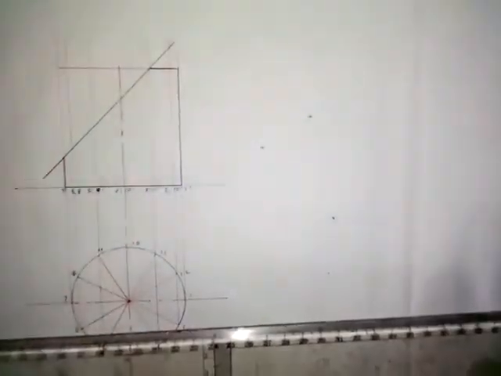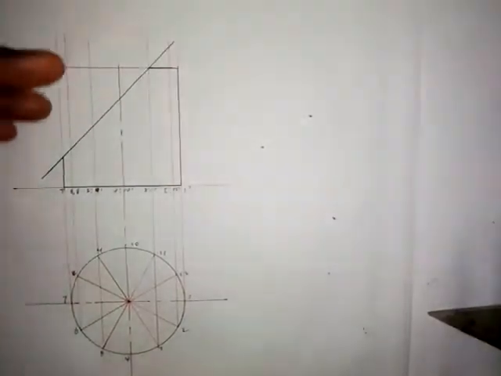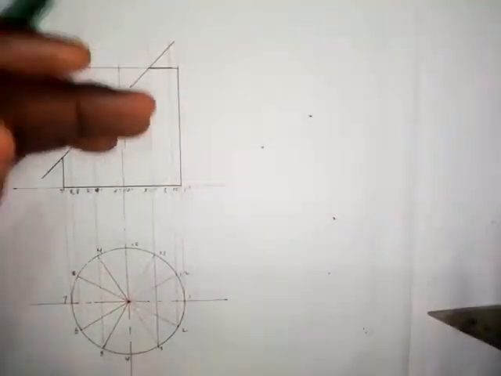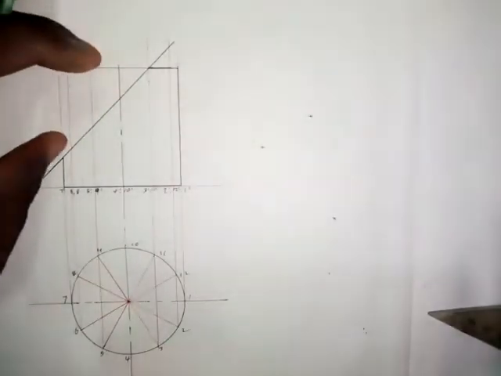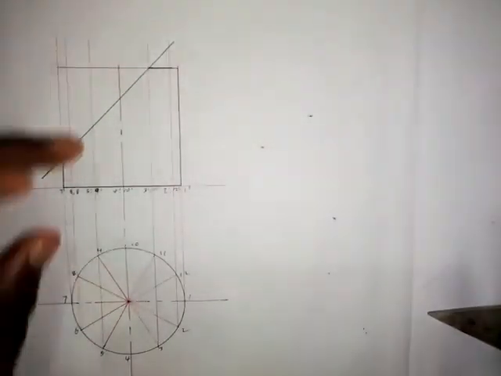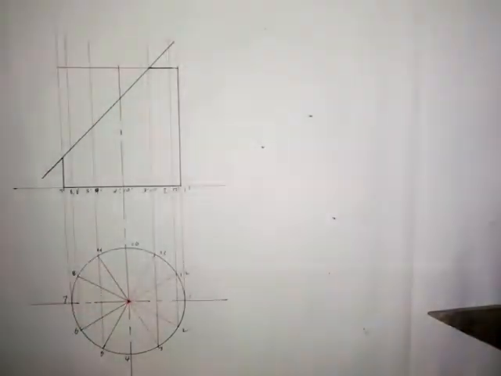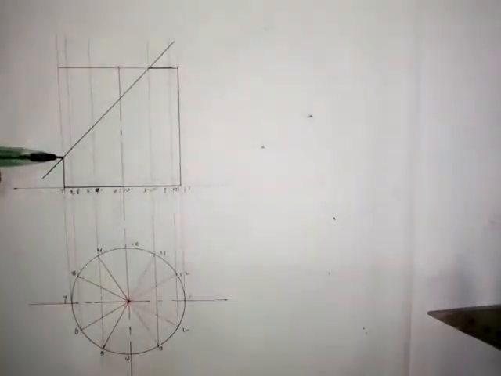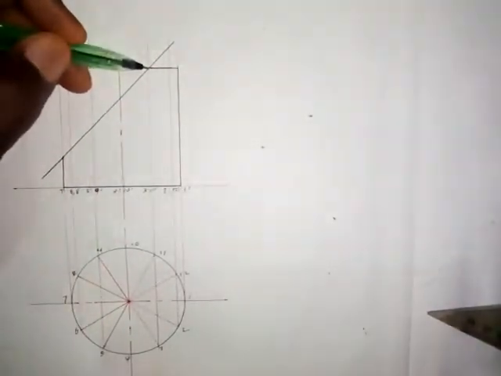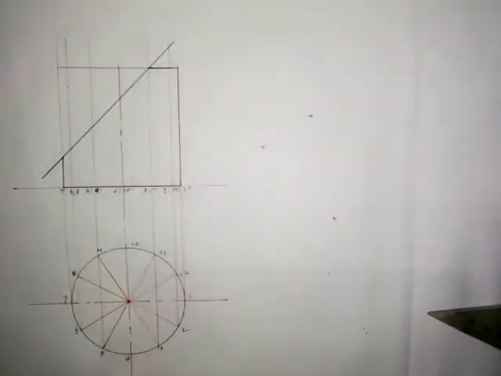All right, so having done this, the next thing that we are going to do is, as I said, when we are looking at this object downward here, we are going to see a rough surface here after this part has been removed. So that roughness has to be shown in the plan. So to show the roughness in the plan, we look from here to here. We are going to see the roughness from this point to this point. That's where we are going to see the roughness.